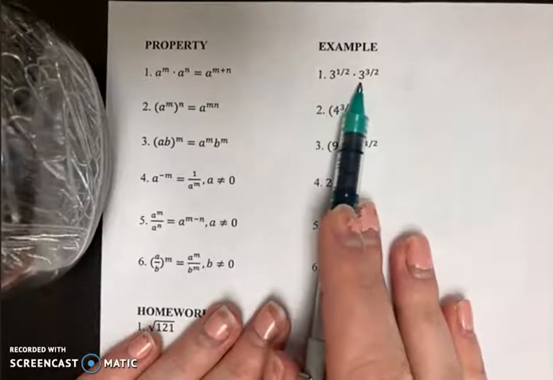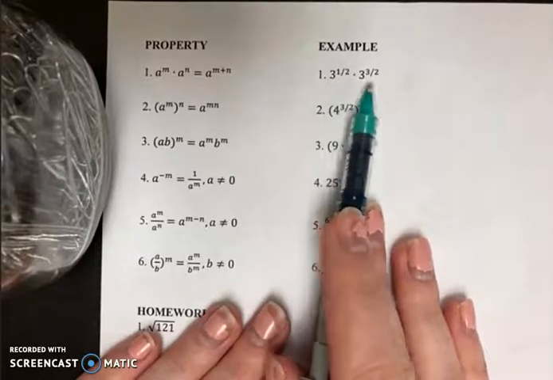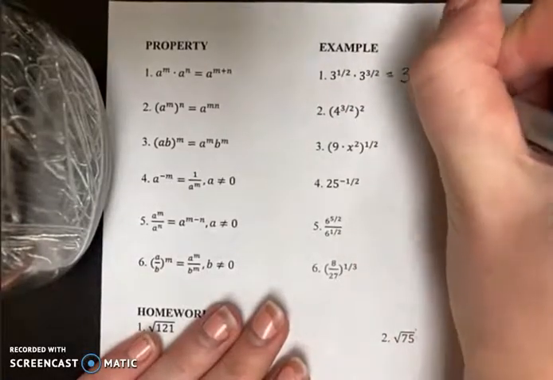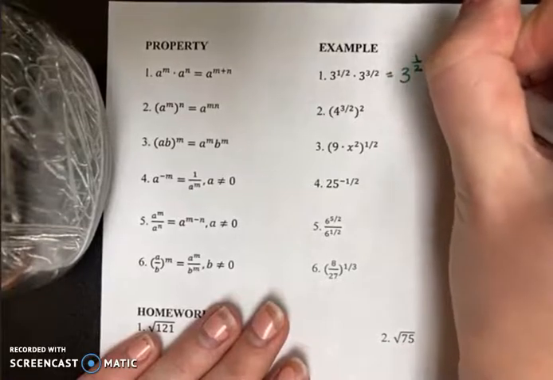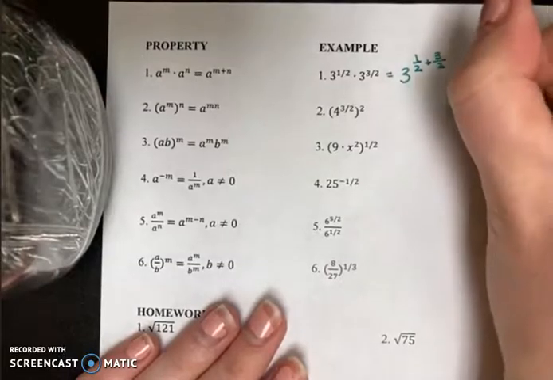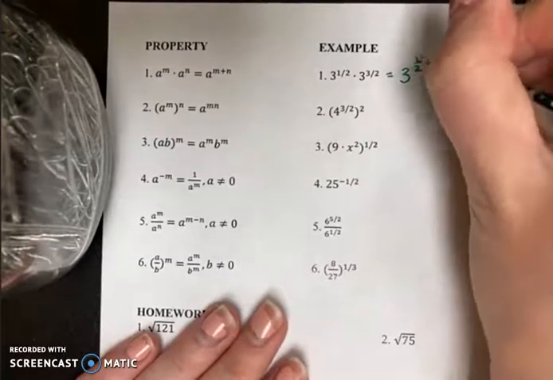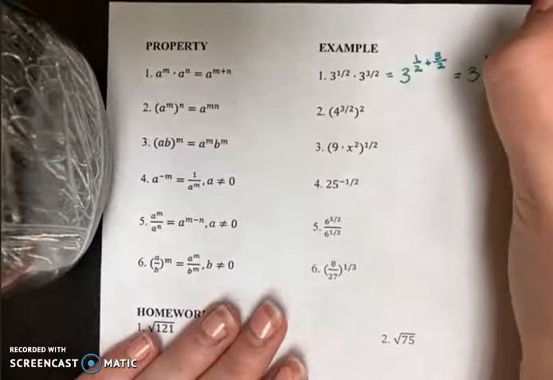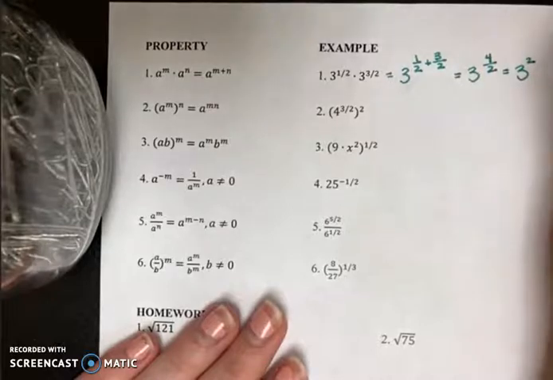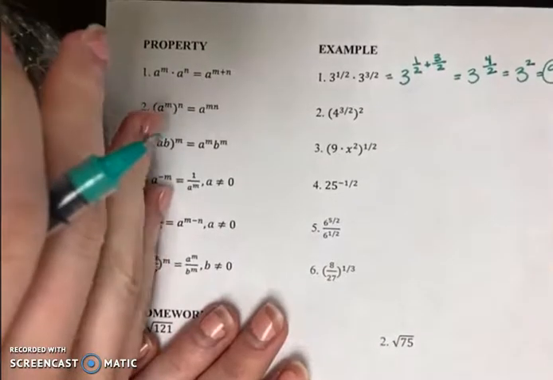Both have a base of 3, so when I multiply these together, I can add the exponents. This is 3 to the 1/2 plus 3/2 power. Now when we add and subtract fractions, we need to make sure we have a common denominator, which we do in this case. So I can go ahead and add. This becomes 1 plus 3, so 4 over our common denominator of 2. Or this is 3 squared, making my answer 9. Scooch it over a little bit.